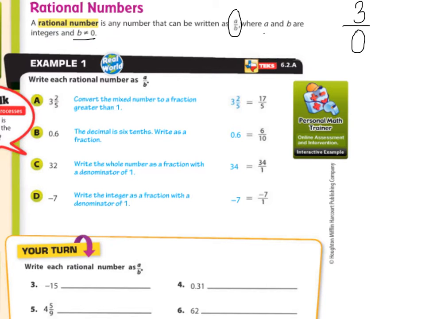And a rational number can be a fraction, it can be a decimal, it can be a negative number, it can be a positive number, but the denominator cannot be a 0. Okay, so in these directions, I'm just going to review this with you very quickly because you learned this in elementary school. Write each rational number as a over b or as a fraction.